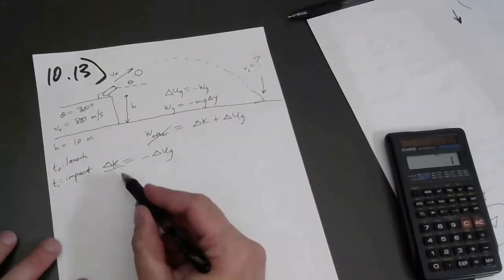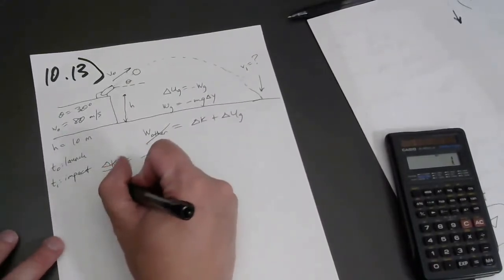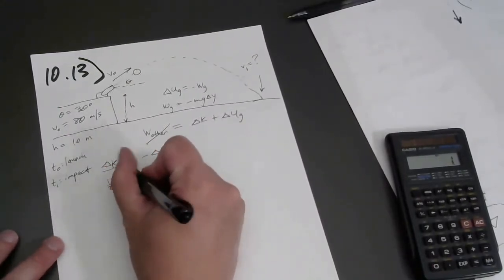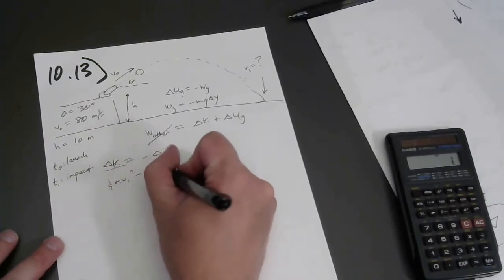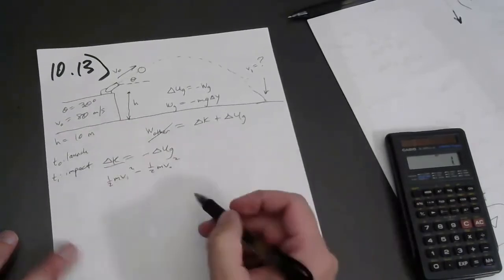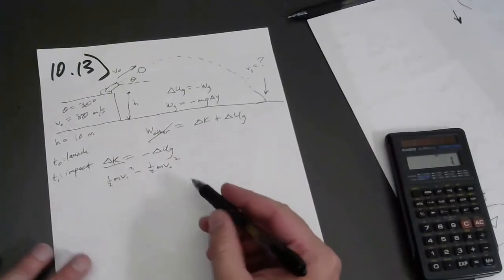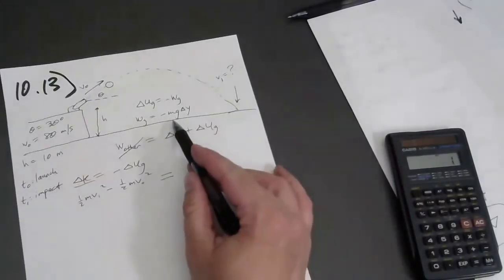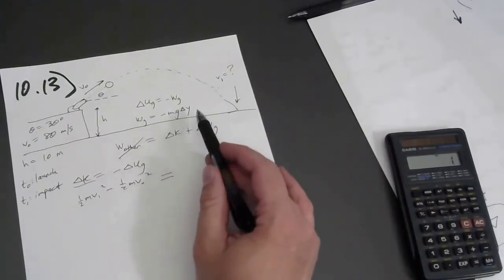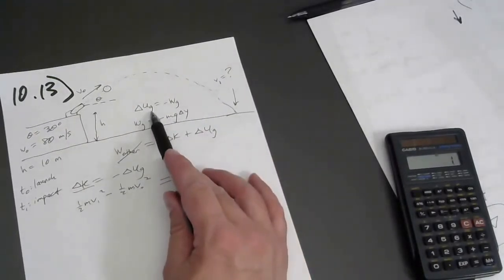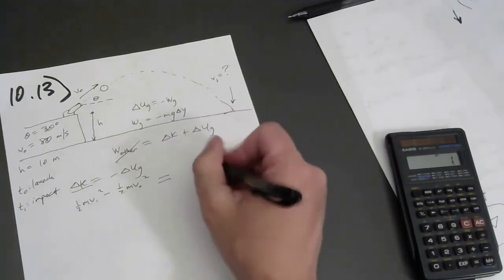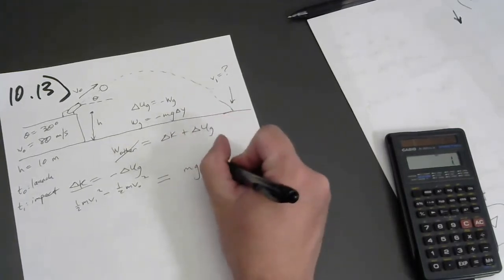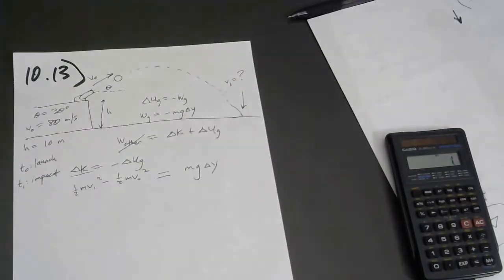And let's do this. The change in kinetic energy would be 1/2 m v final squared minus 1/2 m v initial squared. So I guess this time I'm choosing not to factor out the 1/2 m. And that's got to equal, okay, don't forget, the work done is negative mg delta y, but the change in gravity energy is the negative of that. So it's actually positive mg delta y. So check it out.